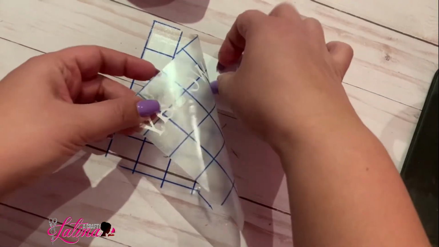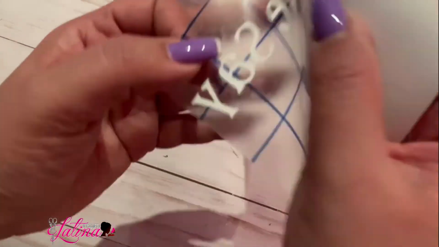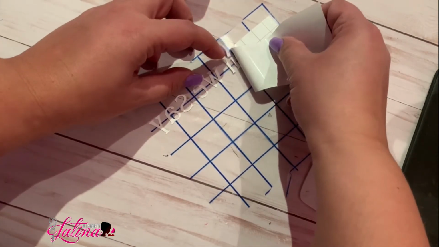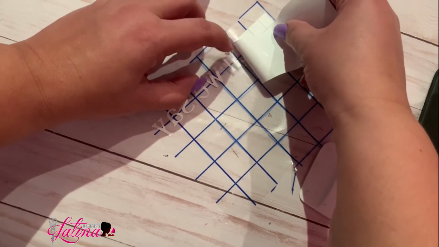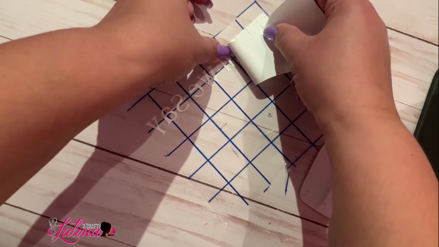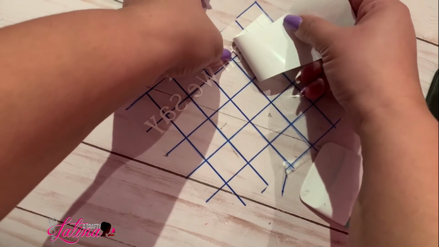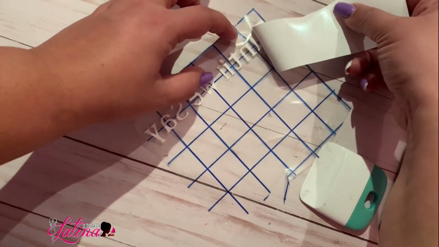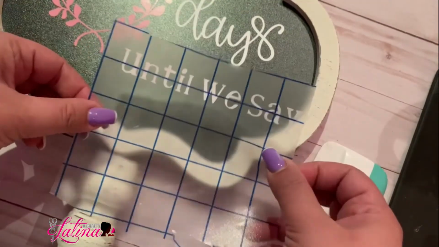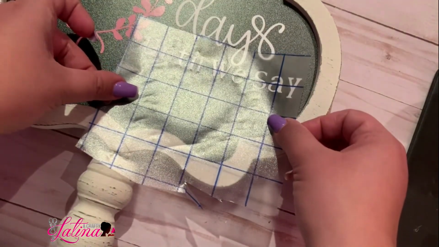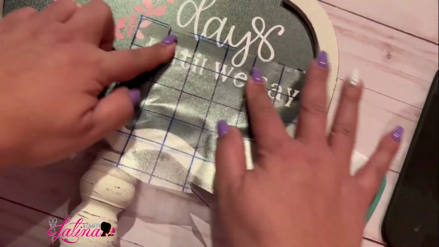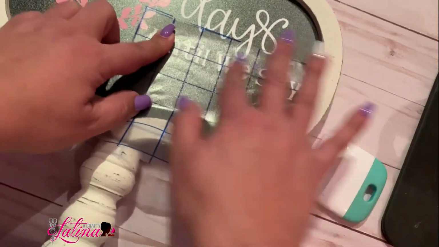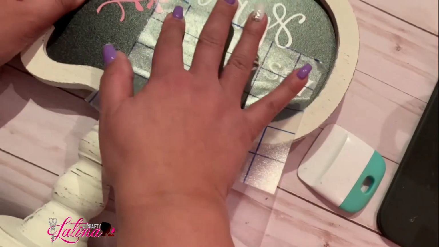If the vinyl isn't sticking, you just turn it upside down as well, and then you just go slowly and give it a hand. If it's not sticking, you'll see a little corner. You hold it down onto the transfer tape and just give it that little nudge that it needs. And there you go. And this I want here, Until We Say. Perfect. Again, I'm just going to use my finger.